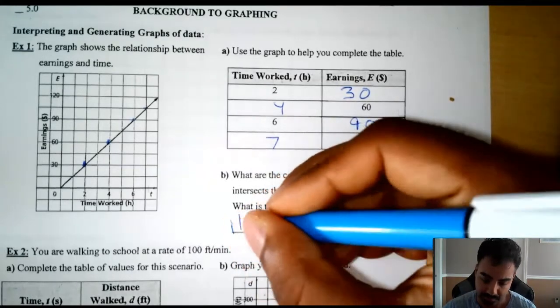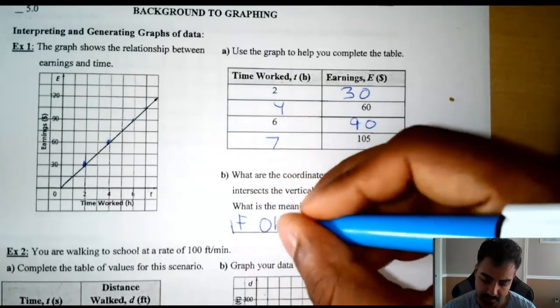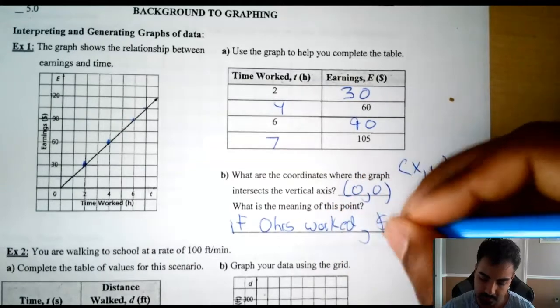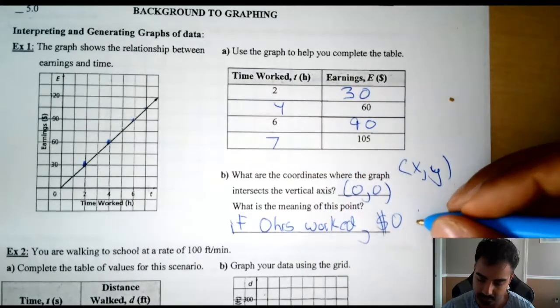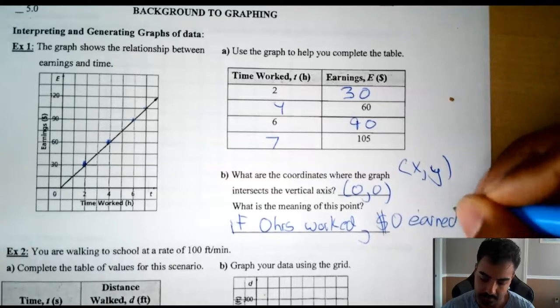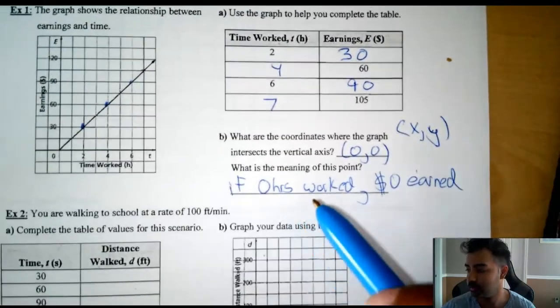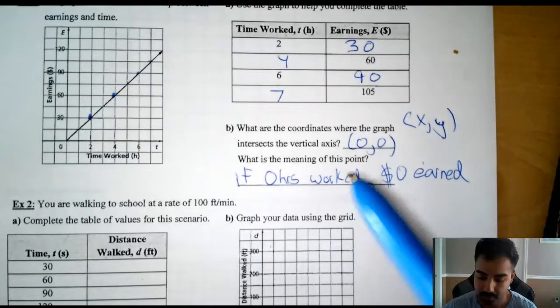So if 0 hours worked, you get $0, 0 earned, right? So no one gets money for working no hours, right?